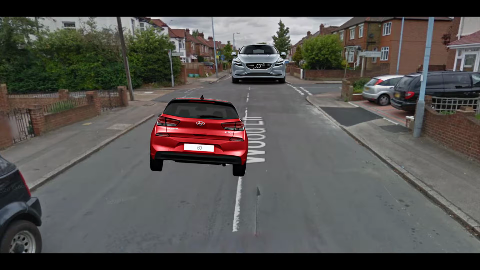The red car is turning right into this minor road. The grey car is going straight ahead. So who has priority? Who's the one who's turning right? The red car. Therefore, they have to be the one that waits. The grey car would go through. Then once he's gone through, the red car can turn in towards the road.